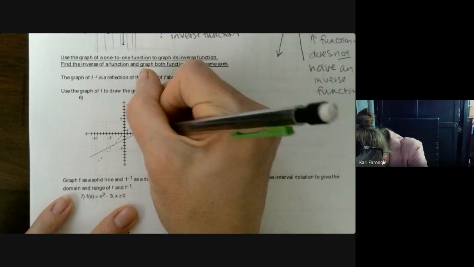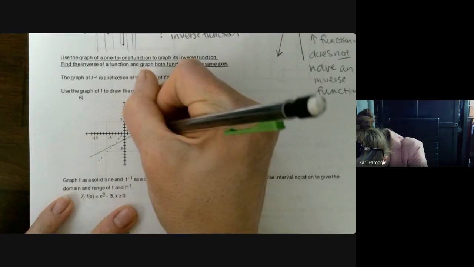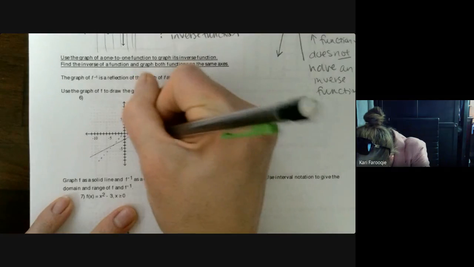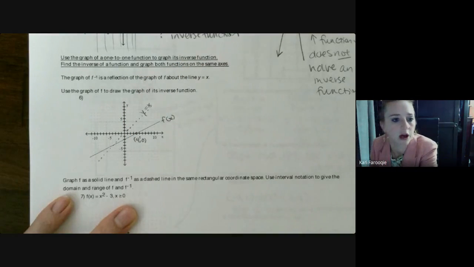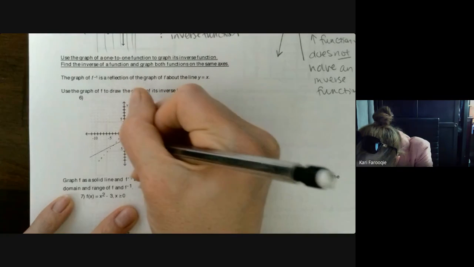For instance, we have a point on our graph at (4, 0), where the graph intersects the x-axis. We have another point at (0, -2).